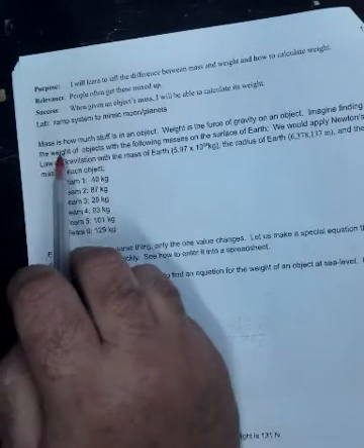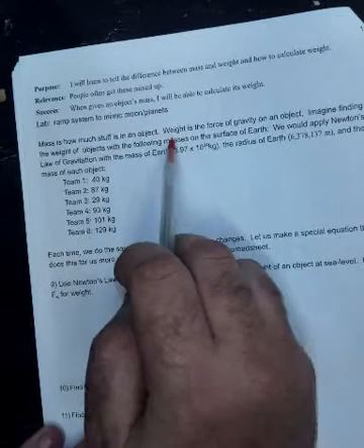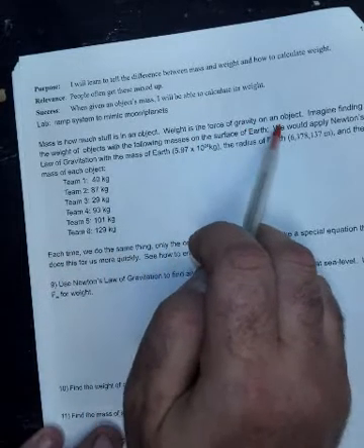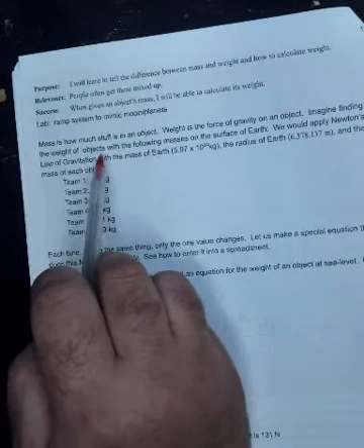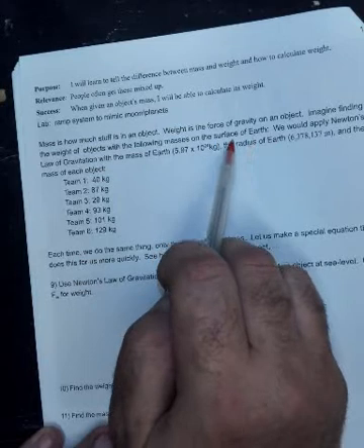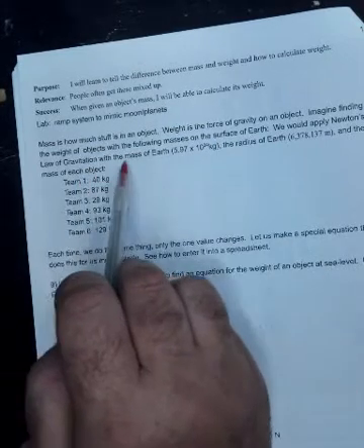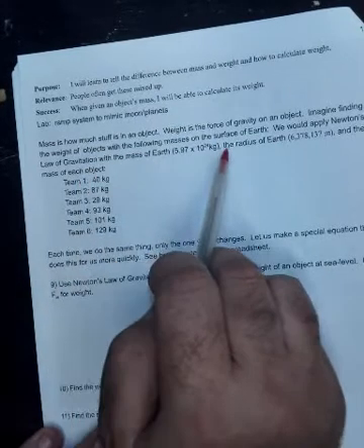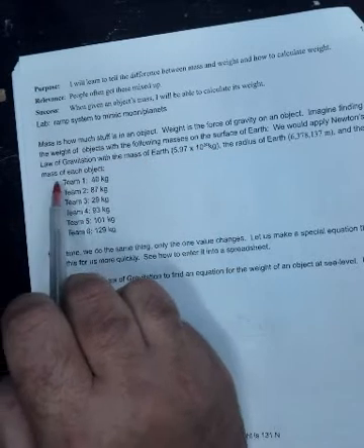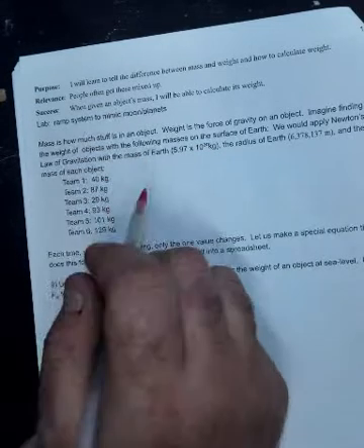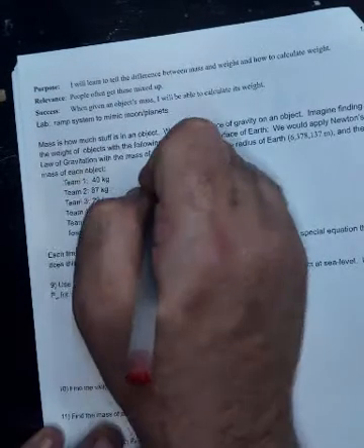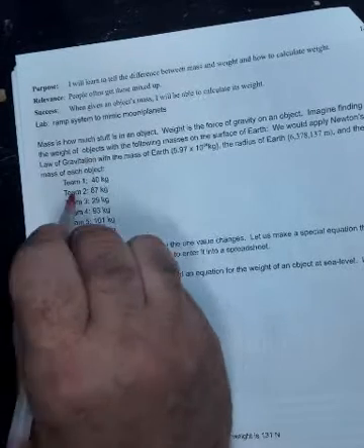Mass is how much stuff is in an object. Weight is the force of gravity on an object. Imagine finding the weight of objects with the following masses on the surface of Earth. We would apply Newton's law of gravitation with the mass of Earth, the radius of the Earth, and the mass of each object. So we would be doing this kind of calculation for each one of these.